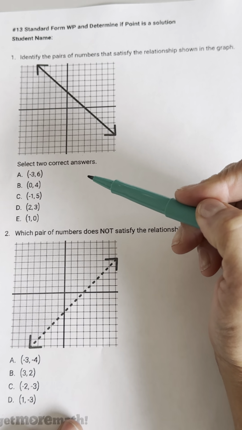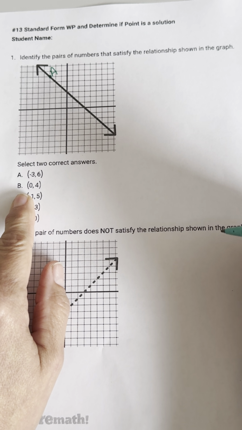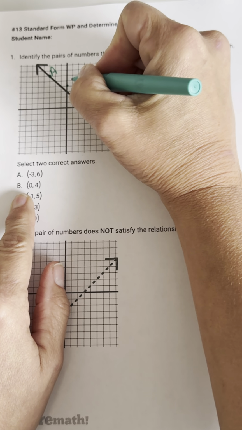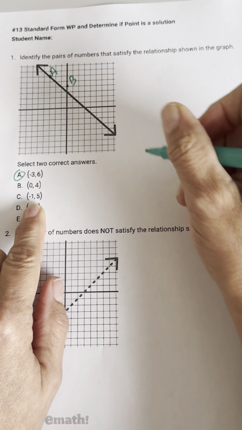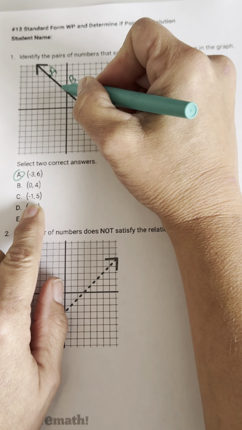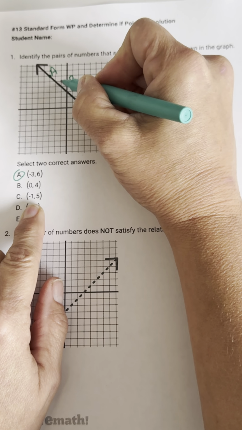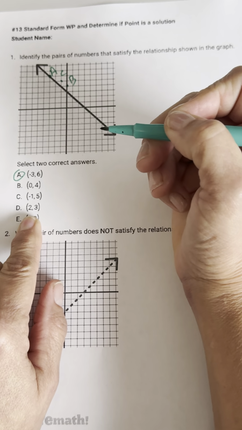So -3 and 6. So 1, 2, 3, 4, 5, 6. That one is on the line. And B, 0 and 4, that's not in the shaded region, so that's not part of the solution. -1 and 5, so that was 4, so 5 is right here. So C is not part of the solution.